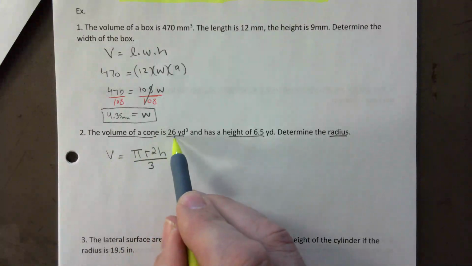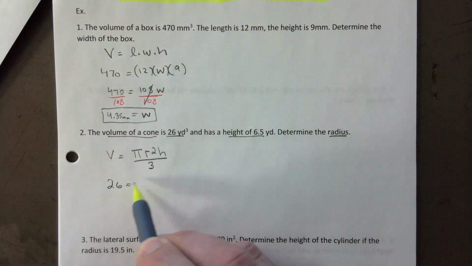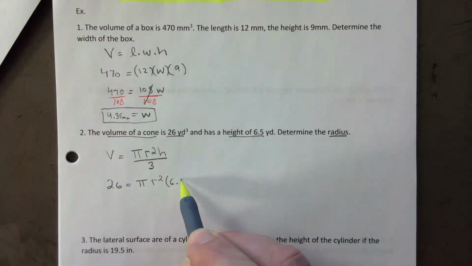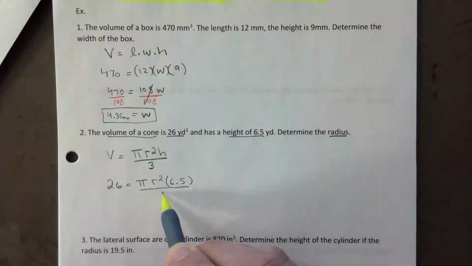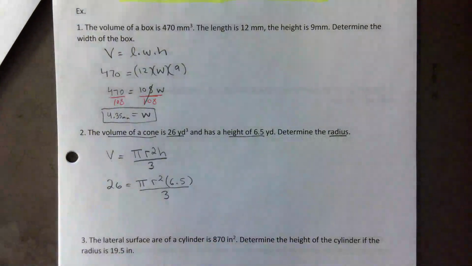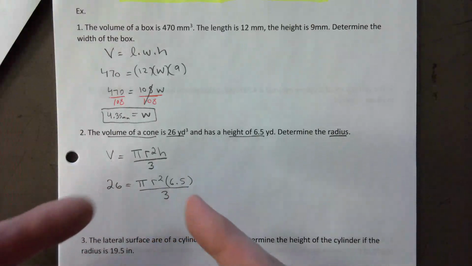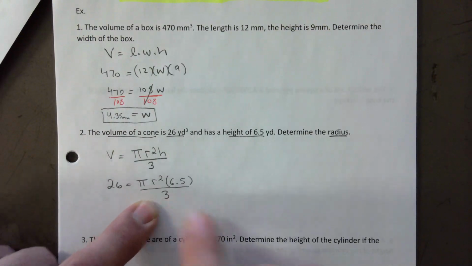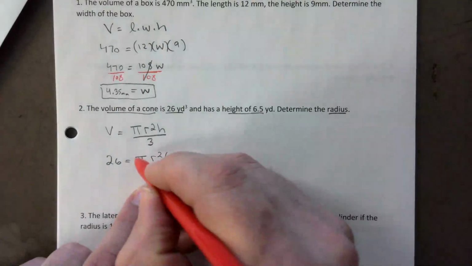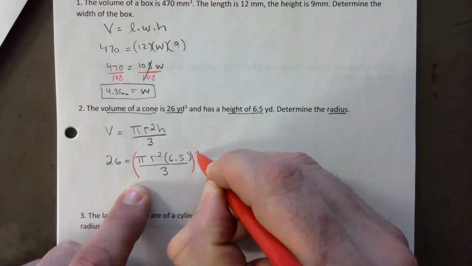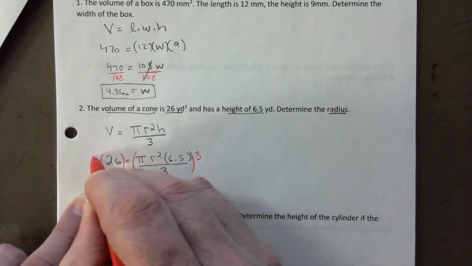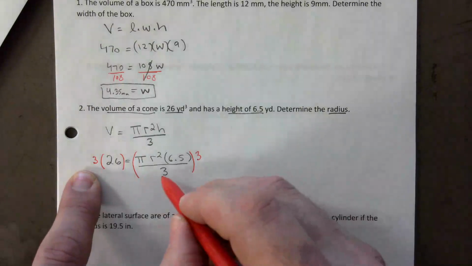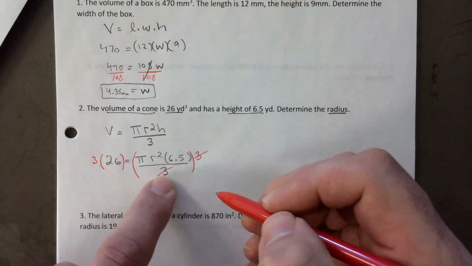So we know volume is 26, and we substitute that in. We don't know what the radius is, but we do know that the height is 6.5, all of that divided by 3. There's a little bit more going on around r. I always like to get rid of what's underneath, what's dividing it, first. So I'm going to take this whole side and multiply it by 3, and also multiply the left-hand side by 3. The main purpose is to get rid of the division.